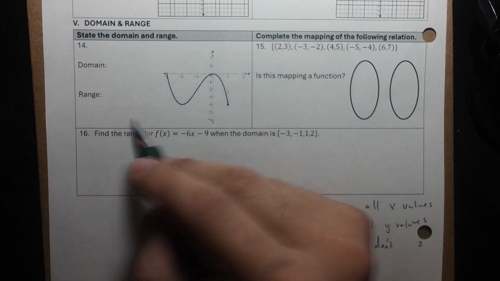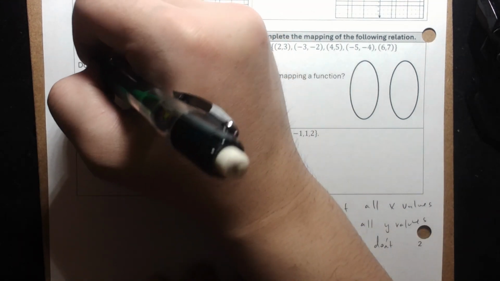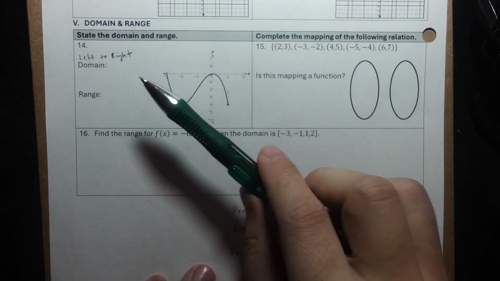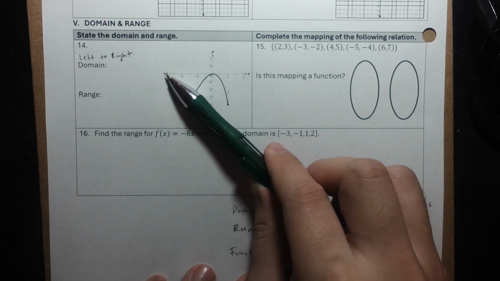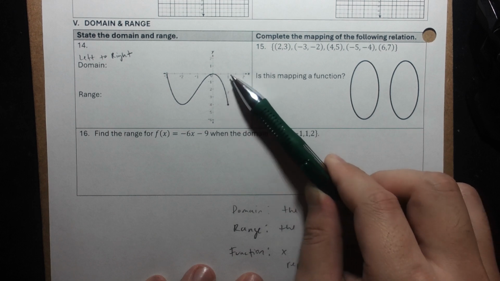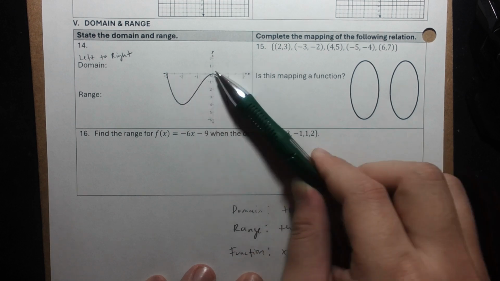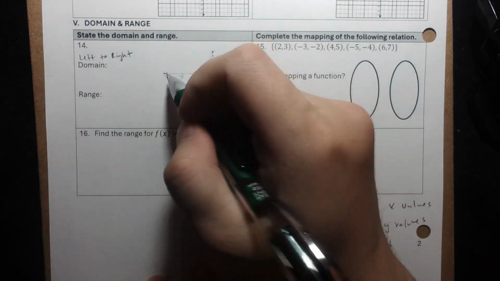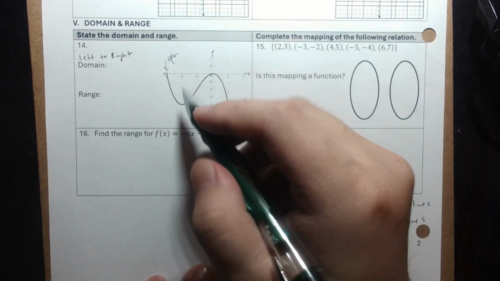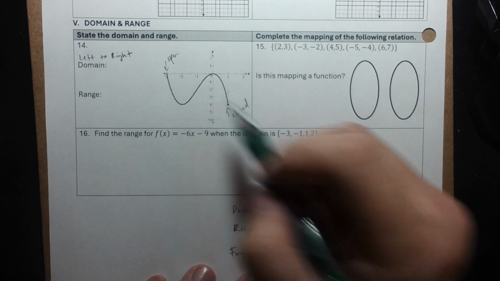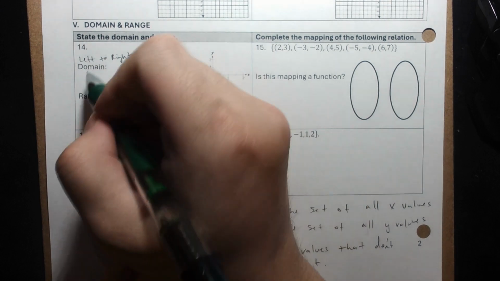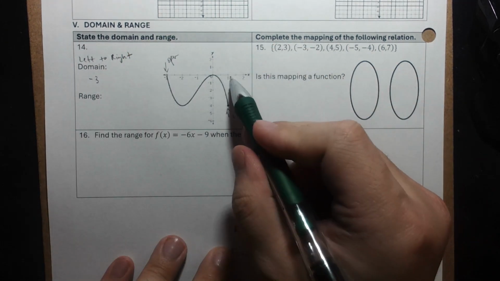Okay, so looking at number 14, we're going to find the domain for this function here. And when we look at the domain, we always read from left to right. Okay, so it goes from -3, and then it ends at 1. And these are my x values here. But if we look very closely, this is an open dot, and this is a closed dot. So those are important to know as we write our domain. So we're reading from left to right. We start at -3, and we end at 1.